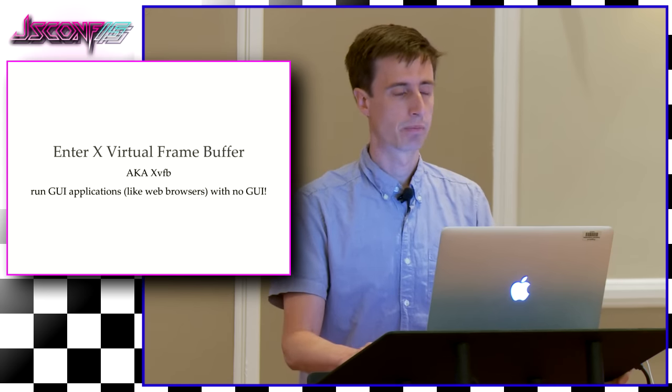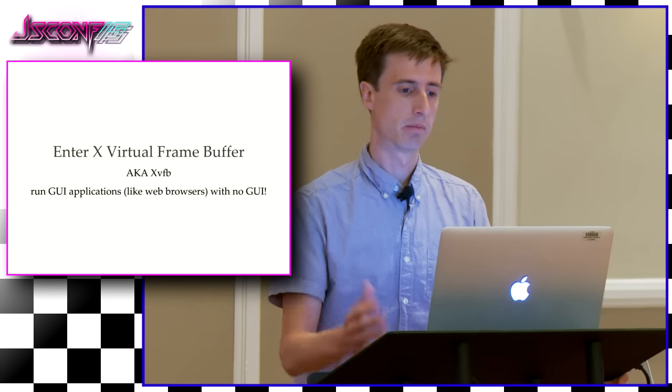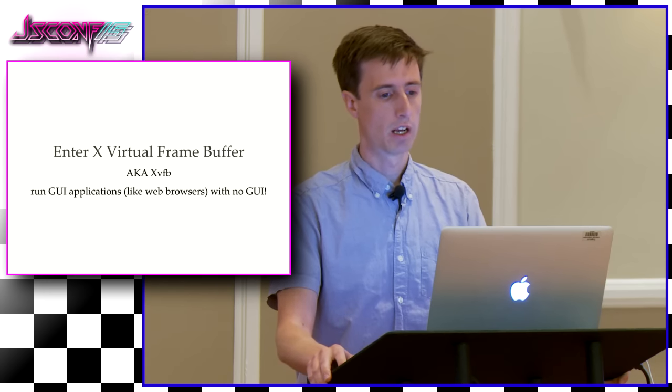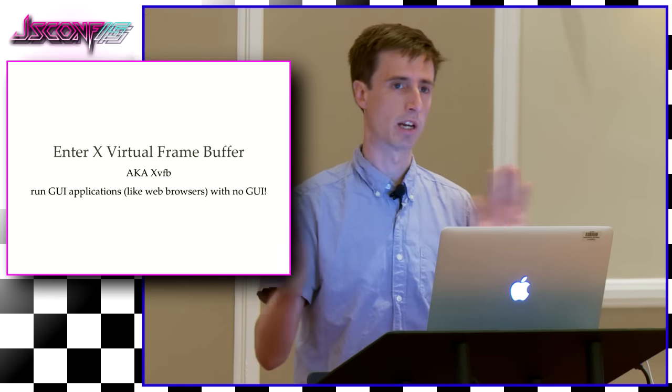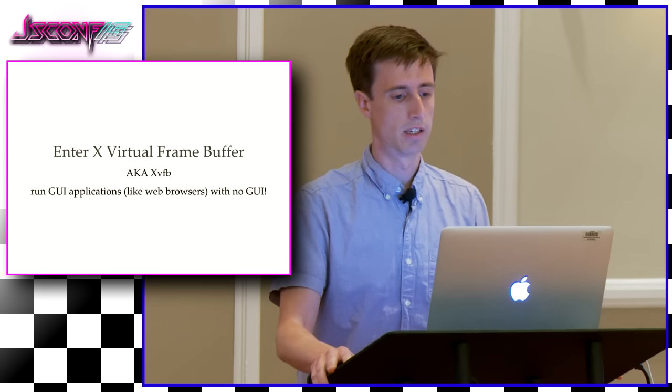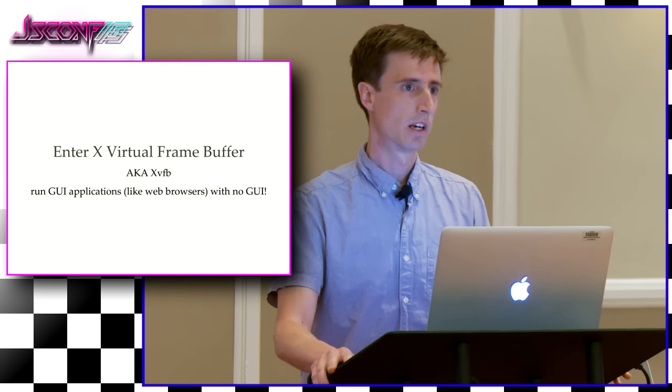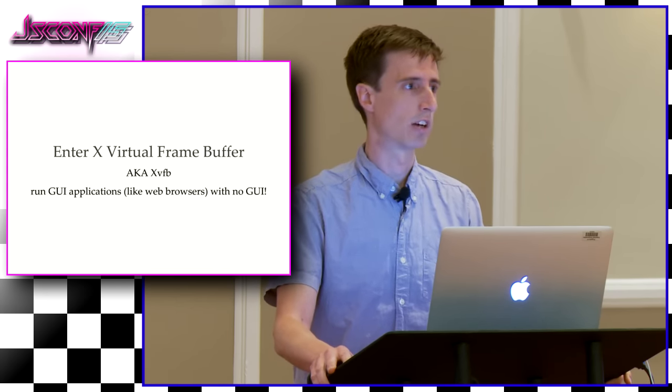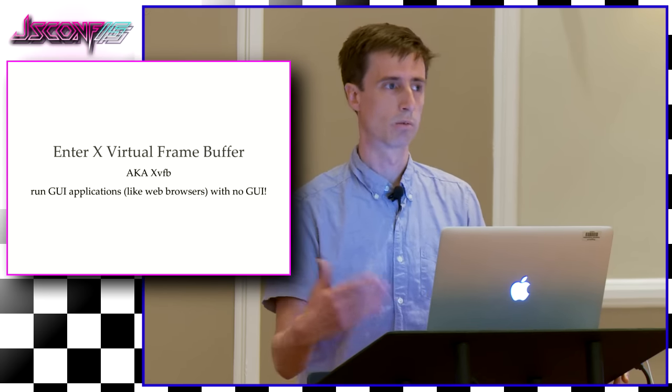Well, that's really where my ideas for X Virtual Frame Buffer come into play. So X Virtual Frame Buffer, more commonly known as XVFB, I'm kind of using the two interchangeably in this presentation, it's not new technology, and it's not JavaScript technology, but it is some technology that allows you to run GUI applications like web browsers with no GUI, so with no screen.